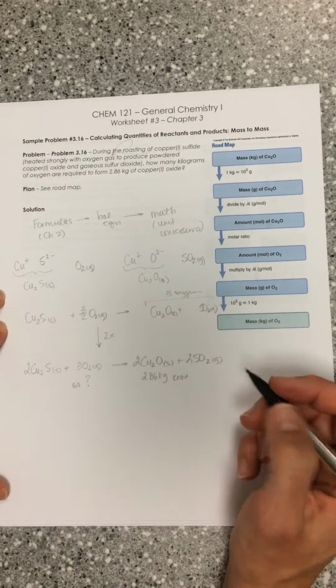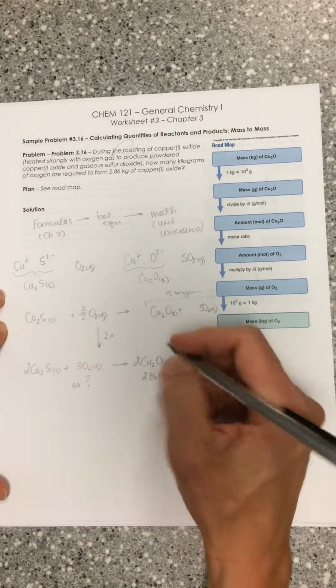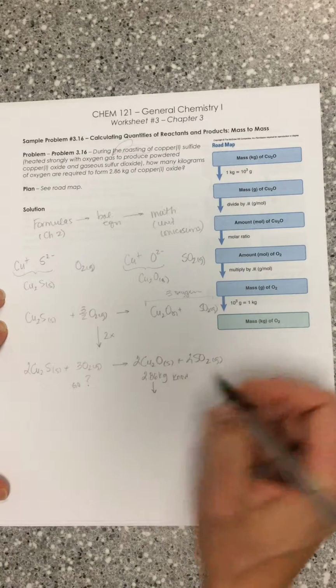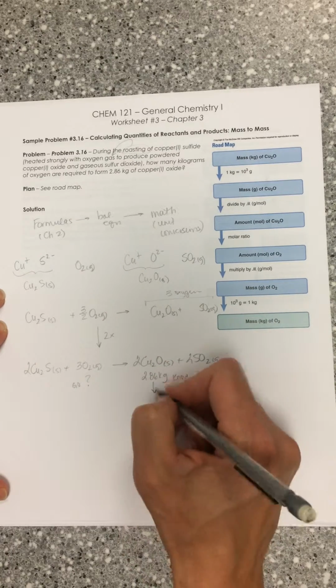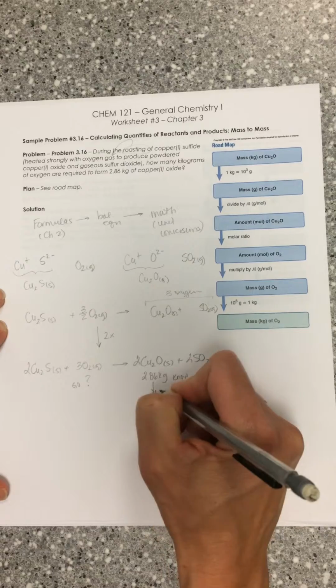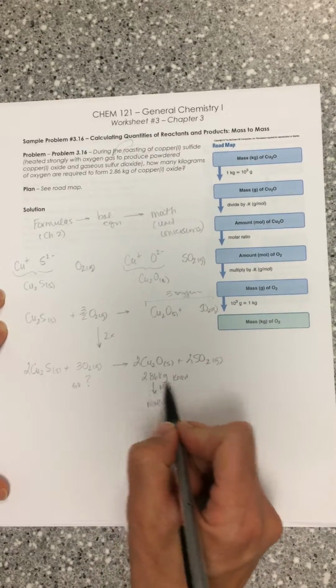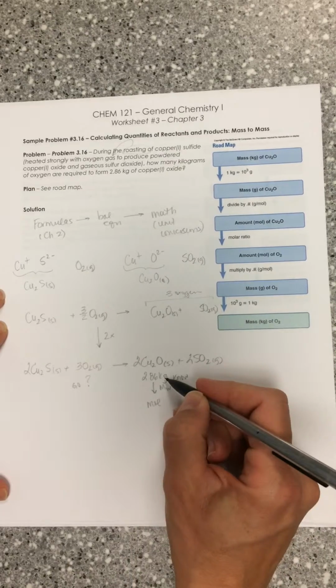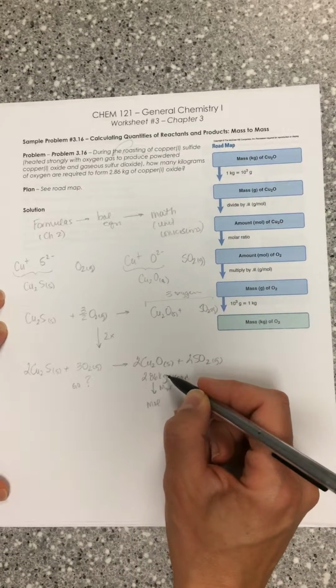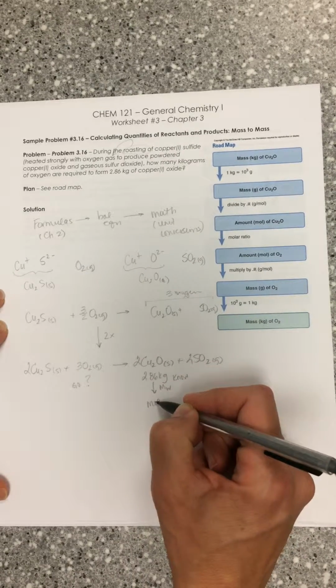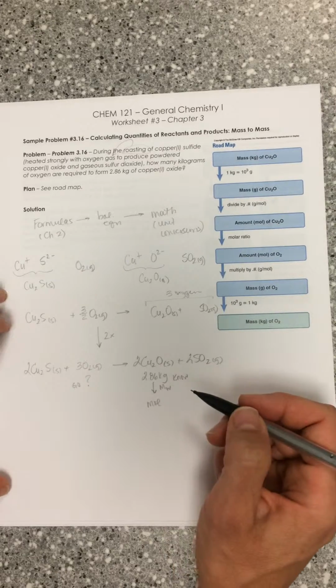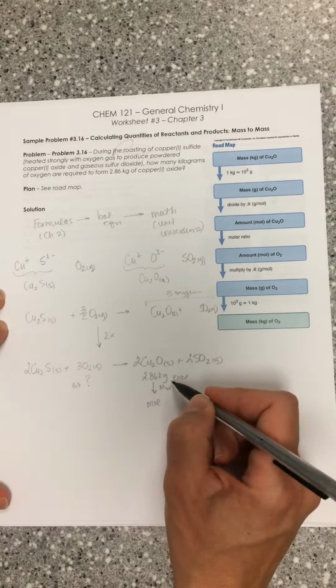Take information that we know. I can go from mass of a substance to moles of a substance using my molar mass or my molecular weight. We're going to note here that we're going to have one more thing that we'll have to do because this is in kilograms. We can't go directly from kilograms to moles, but hopefully you guys will see that it's an easy unit conversion to go from kilograms to grams.